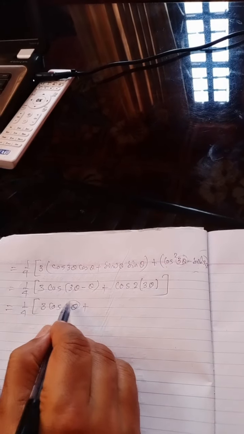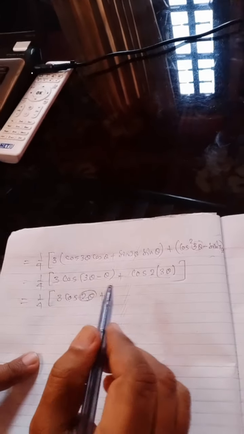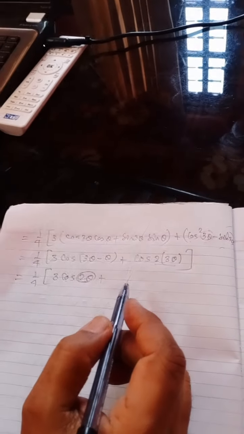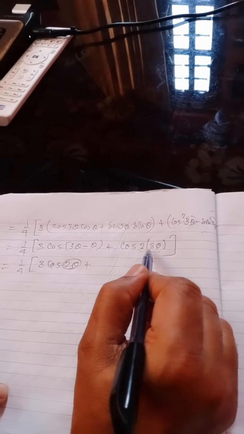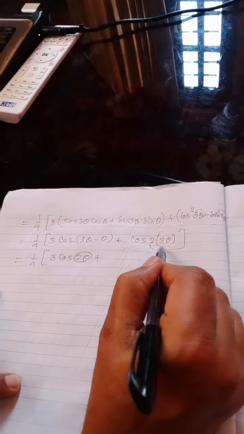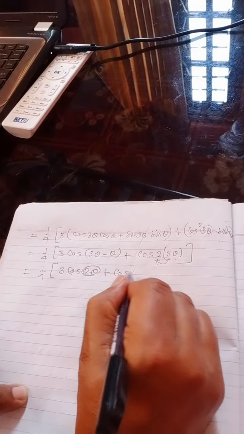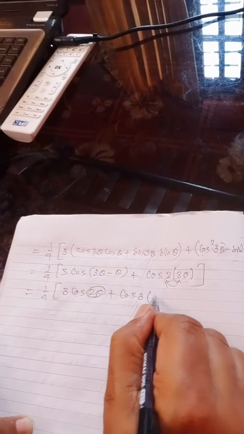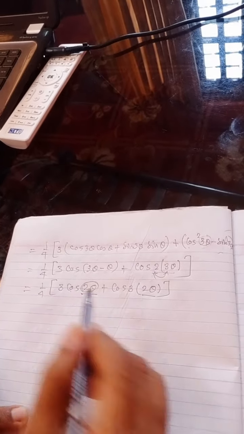Another important thing is here. Here is the angle 2 theta for cos and here is the angle 6 theta. But to make like terms of the angle of cos, we have to exchange the coefficients 2 and 3 here. Cos 6 theta can be written as cos 3 times 2 theta also. Then the angle becomes the same, 2 theta and 2 theta.